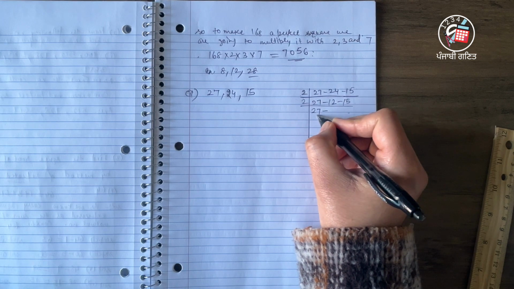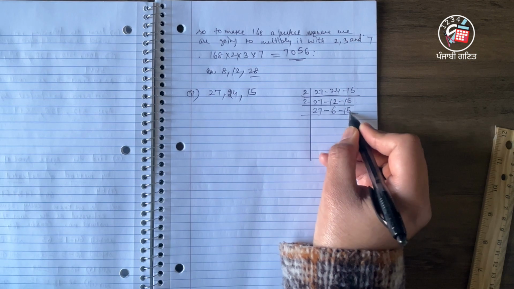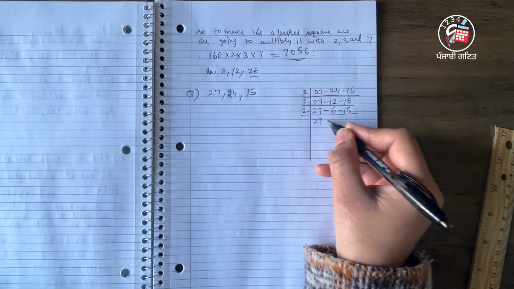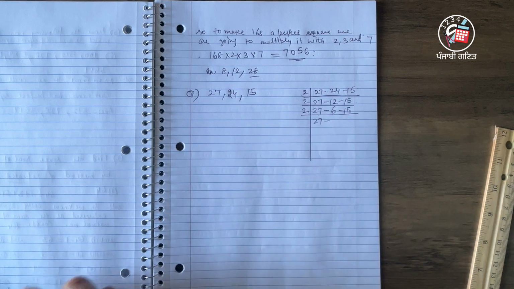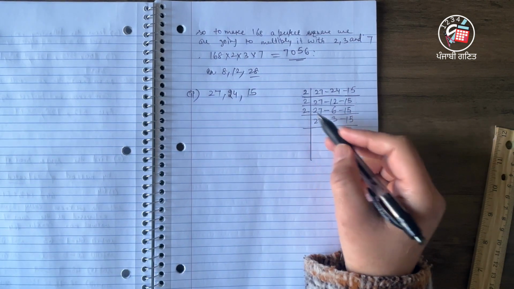27 is not going on the table of 2. And 12 divided by 2, we got 6. Again 15, no. 15 does not come on the table of 2. Again 6 divided by 2. 27, same. When we divide 6 by 2, we got 3. 15 as it is. Next, there is no number which we can divide by 2, right?